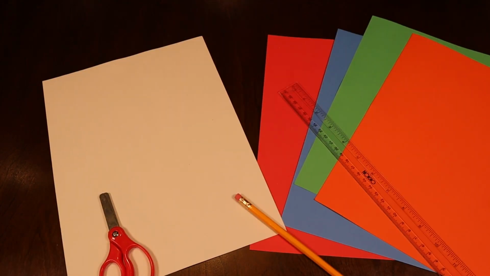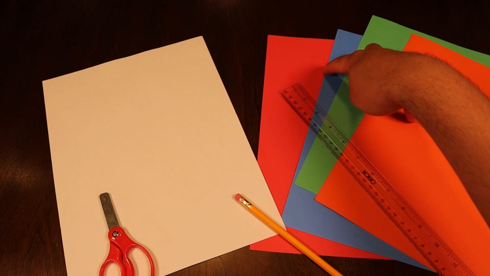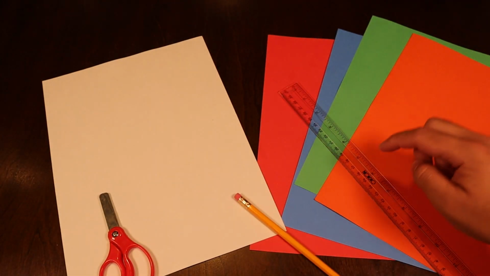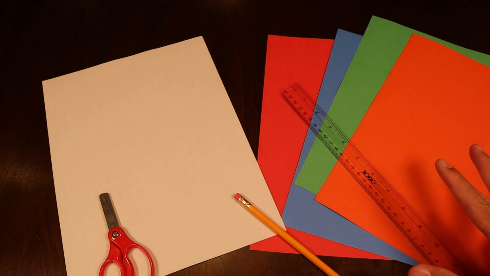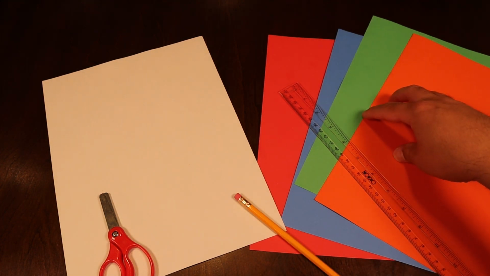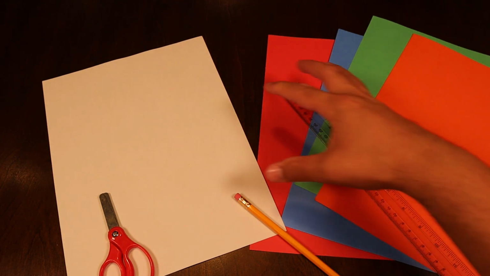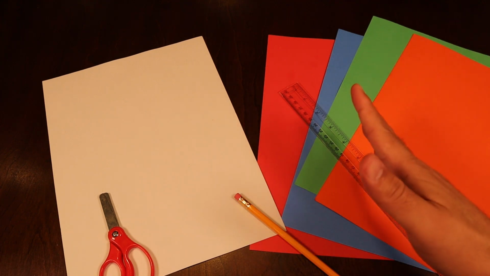To start this activity, we're going to use some colored pieces of construction paper, white construction paper, scissors, pencil, and a ruler. We're going to create 3D shapes from 2D flat patterns, or in other words, nets. So we're going to explore how to use 2D shapes to create 3D shapes.